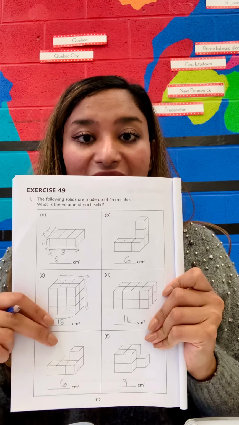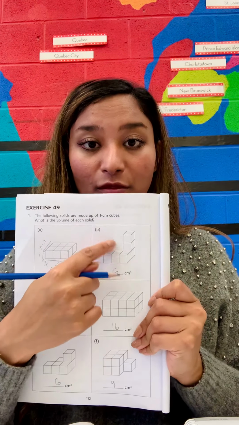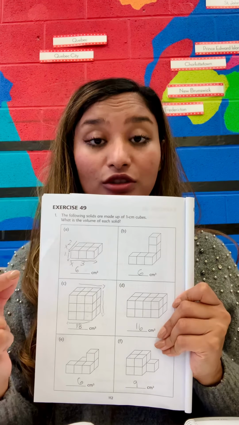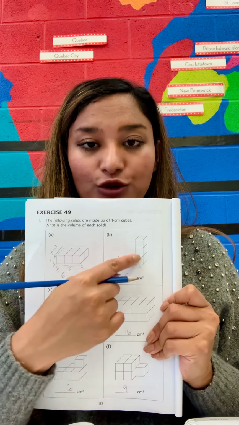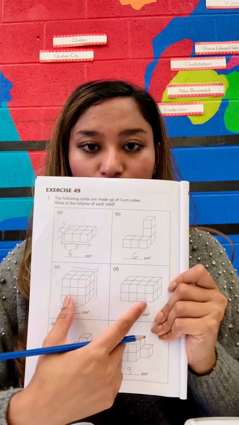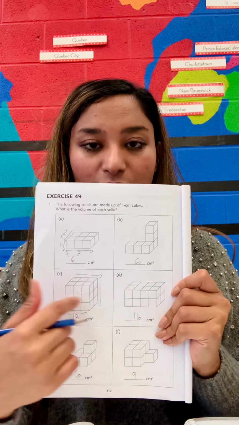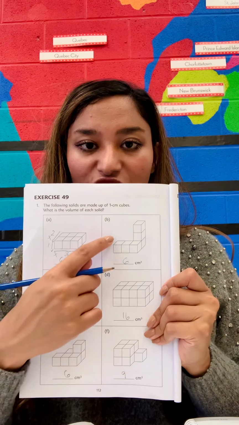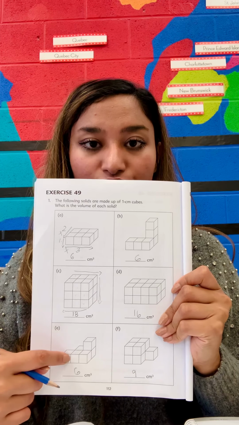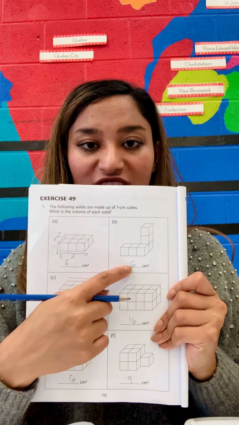And again, if you want to do length times width times height, remember you need to take into account the missing cubes. Otherwise, this is what you have to do. For these ones, you don't have to worry about the missing cubes because there are none missing. For these ones, you will have to watch out for the missing cubes, or you can just count them and write down your cubic centimeters. Good luck.